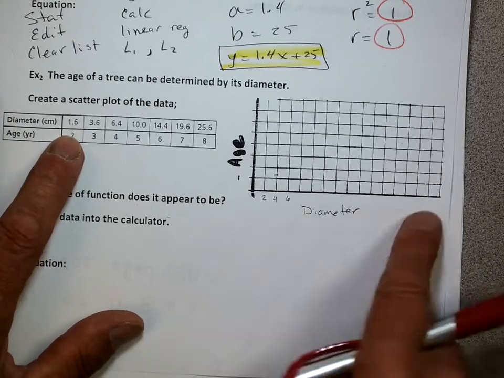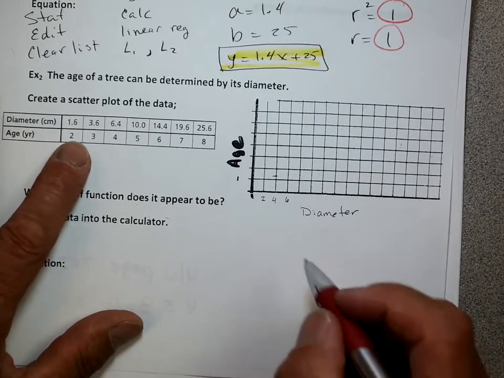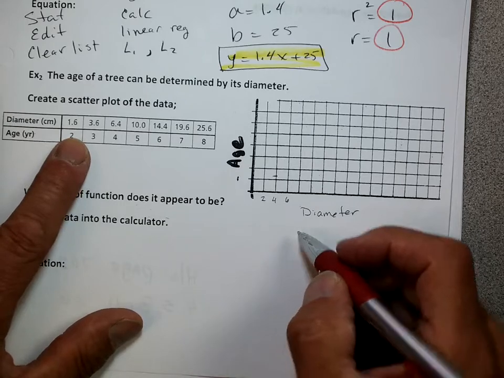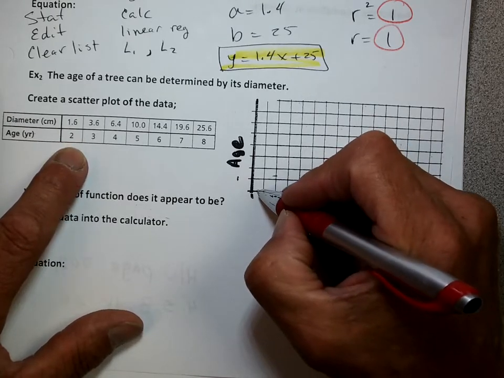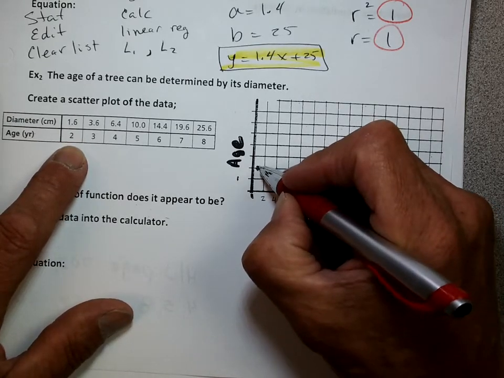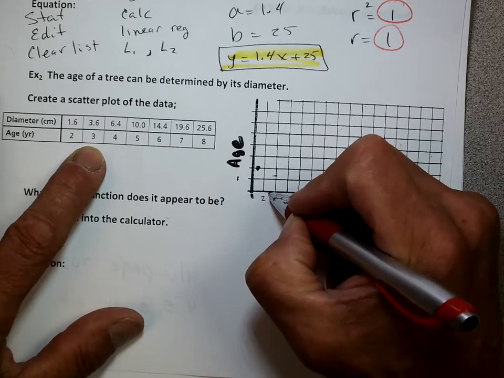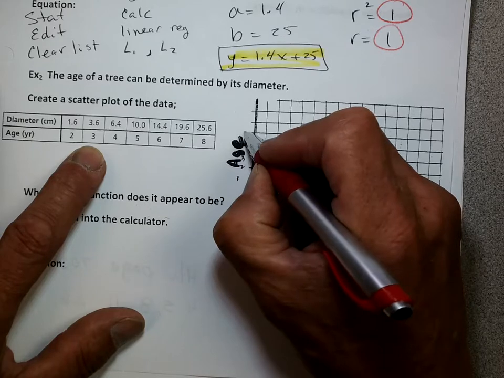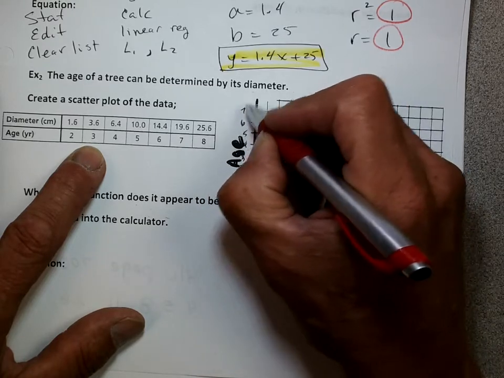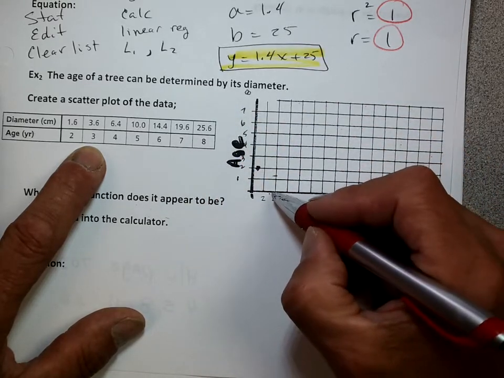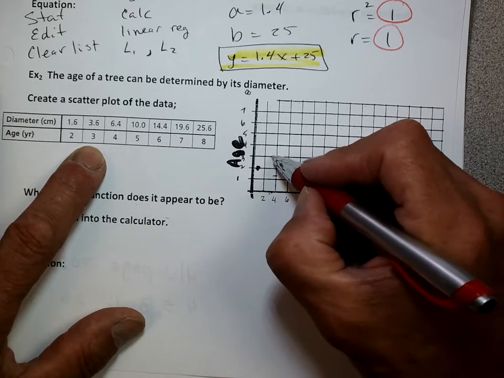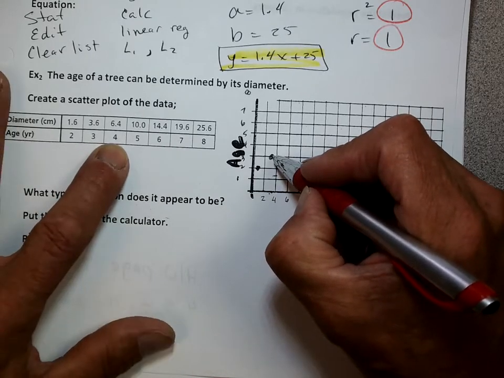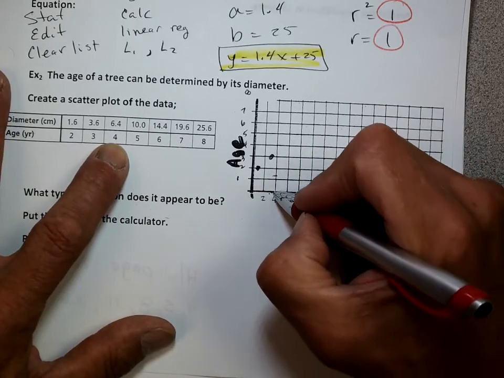So we got the diameter of the tree and we got the age. So diameter is about 1.6, so I'll estimate 1.6 and age of 2. Age of 3 and about 3.6. 1, 2, 3, 4, 5, 6, 7, 8. So 3.6 and about 3. 4, it's about 6.4.